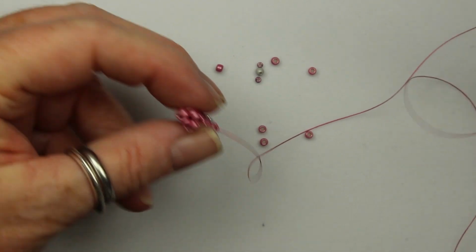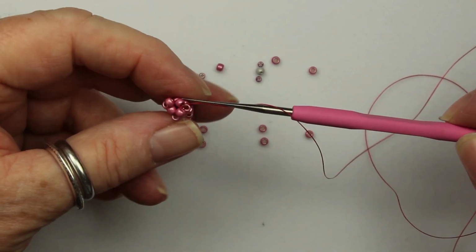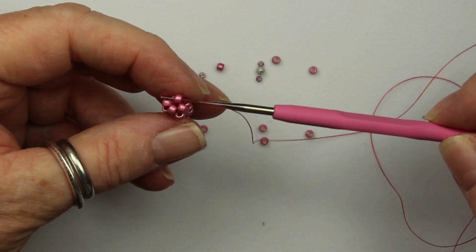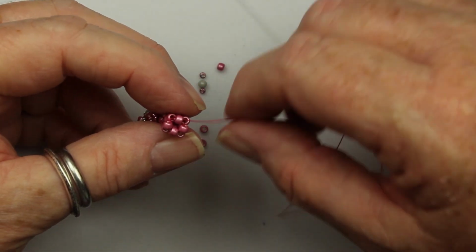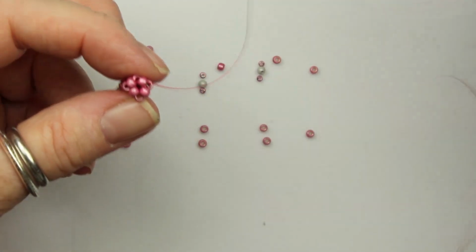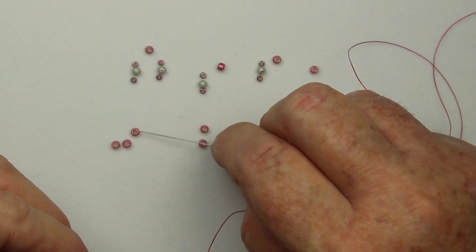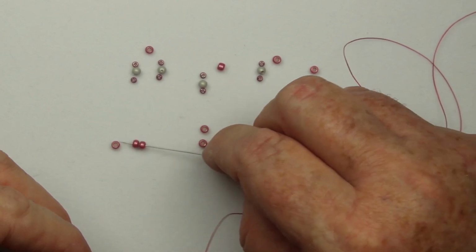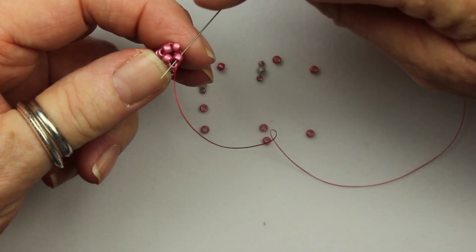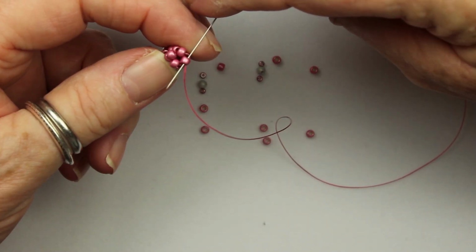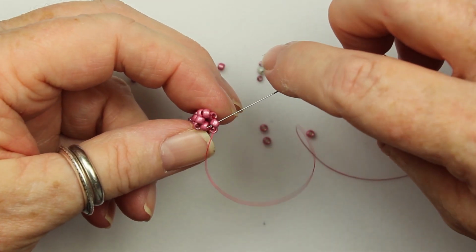Okay, the quick little recap. My thread is exiting this bead right here. So we start by picking up the 3 beads, going through the bead we're exiting in the same direction we were going, and going forward.